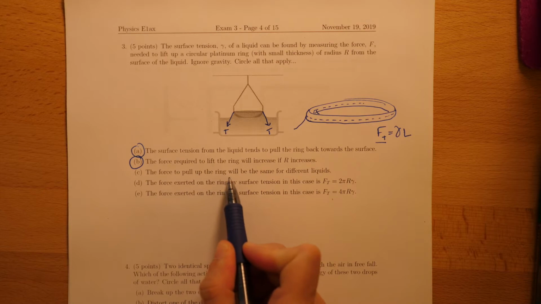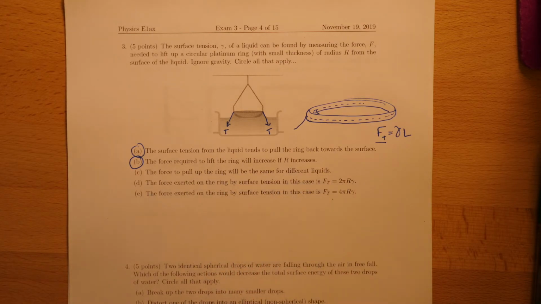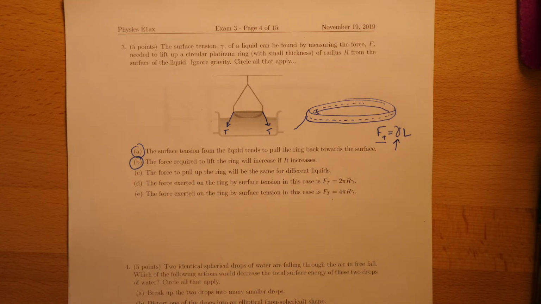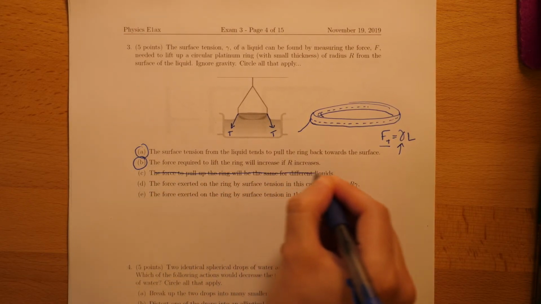The force to pull the ring up will be the same for different liquids. So gamma is liquid dependent, so that's not going to be true. So let's get rid of that one.